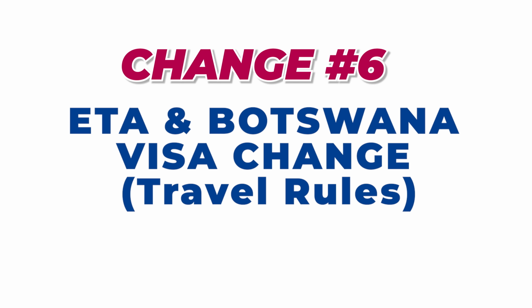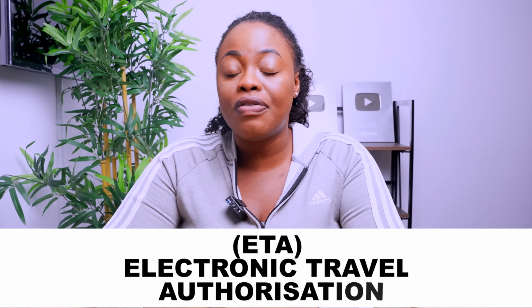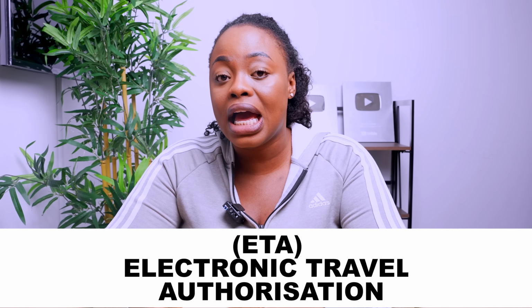Now the 6th change is the electronic travel authorization and the Botswana visa change. Usually for countries that do not require a visa to come to the UK, they have to apply for what we call an electronic travel authorization. So let's say you're from Canada, New Zealand, or the US, and you're coming to the UK. If you hold a passport from any of these countries, you don't necessarily need to apply for a visa and show your documents and all of that. But there's this thing that you need to apply for online, which takes a few minutes.